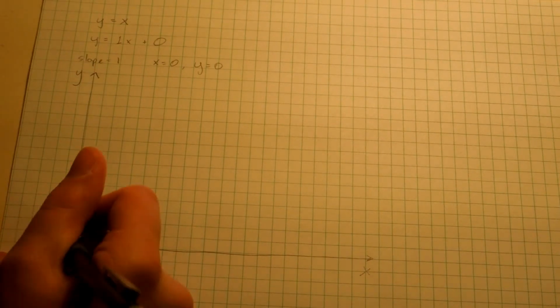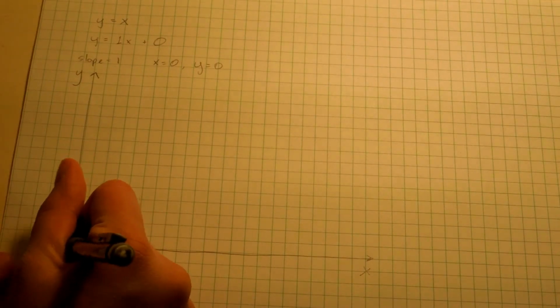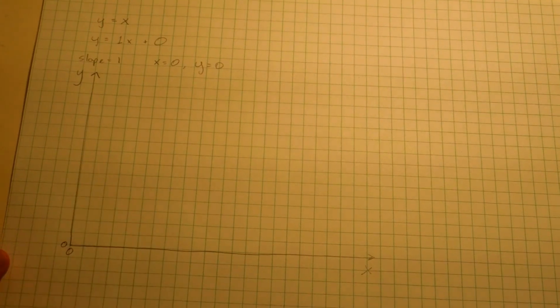Now, we need numbers on the line. Let's go up by 1. I'm going to label this 0 and 0. So we're going to start with 1, and every time we move over the same distance, draw a small line up and down and add the next number.